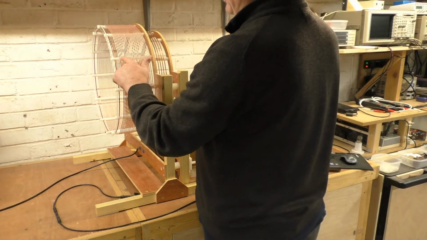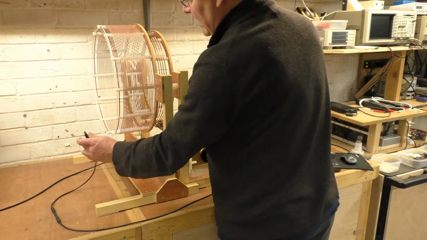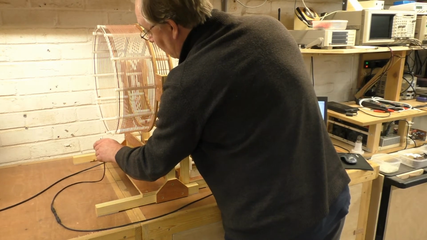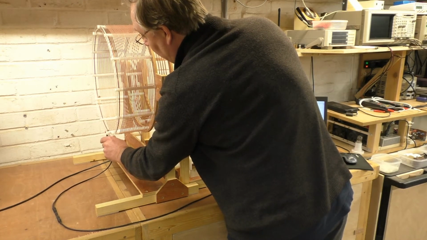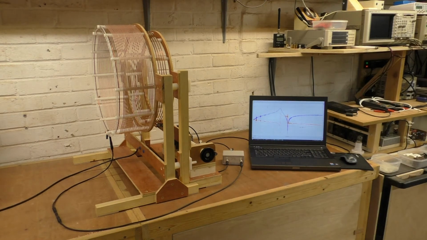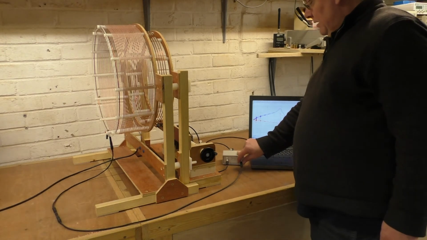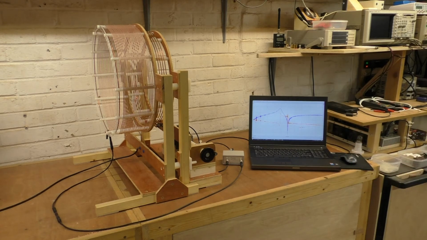There's 23 turns plus 1 on here, and I can connect this outer return wire both to the plastic ring and to the guard ring. Now if I attach it to the copper guard shield ring, I'm essentially connecting the top end of that coil directly to the input of the network analyzer.